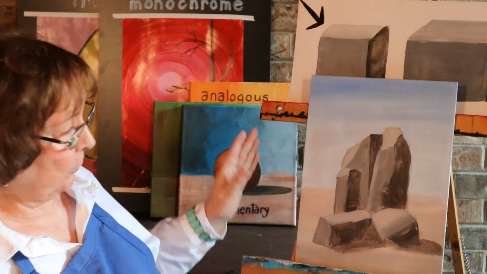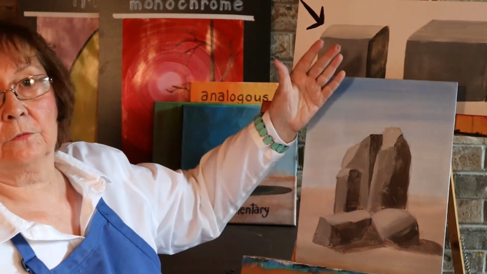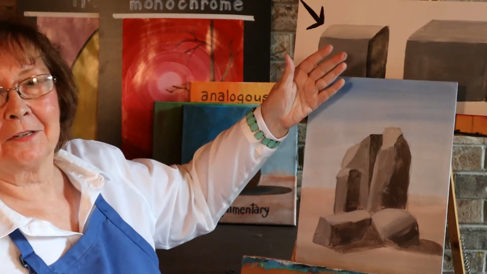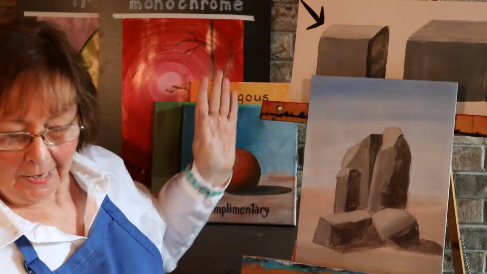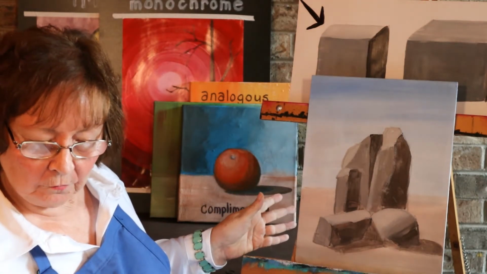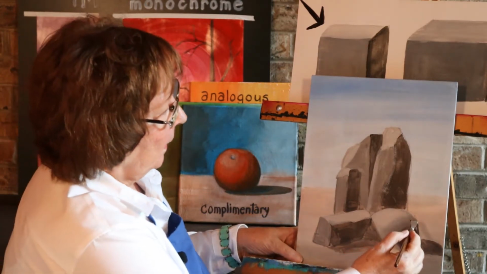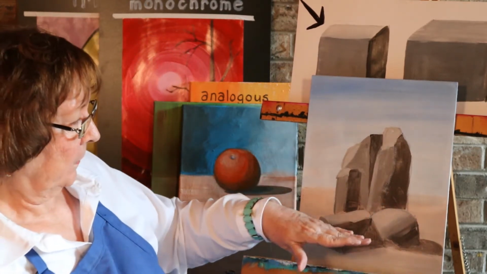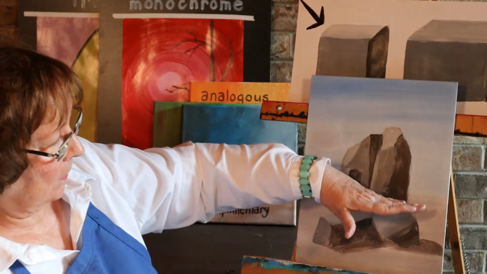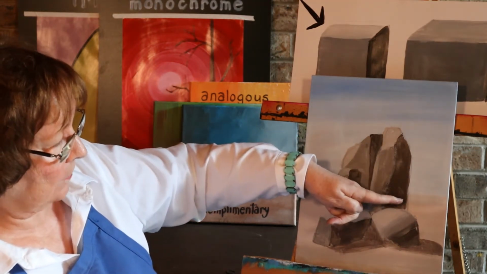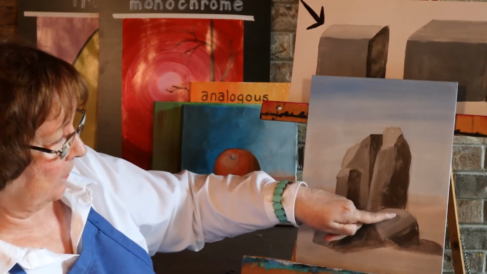Okay, now this huge rock is casting a long shadow, and so we're going to have to also add a shadow for it. And of course, the shadow won't be up here where we can see the rock stops, but it's behind this one.